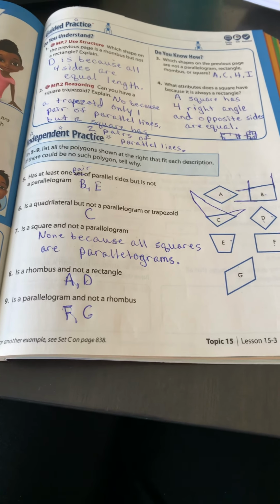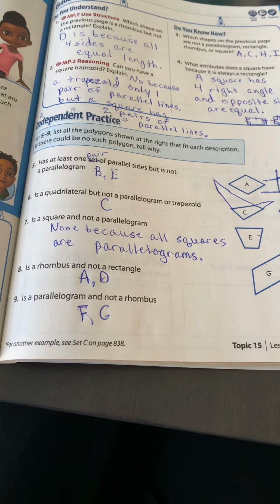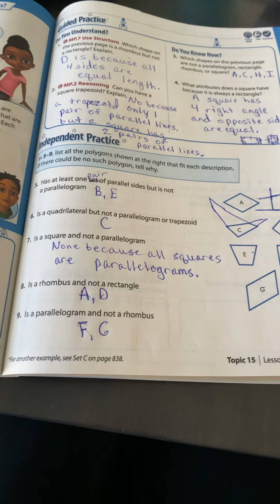All right. Let everybody get a chance to finish copying those down. And we are done for the day.